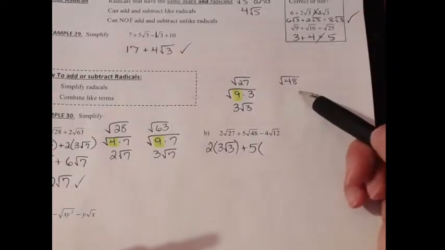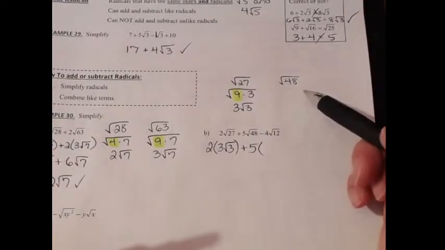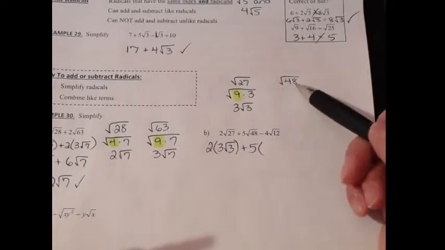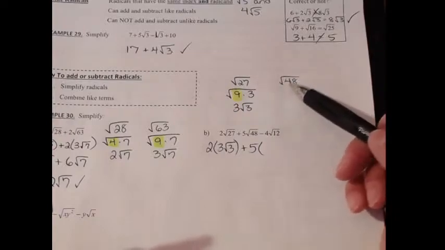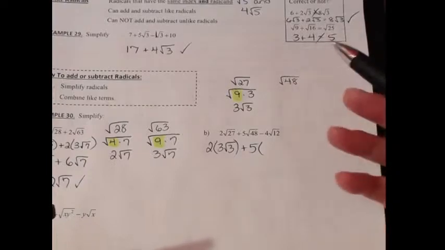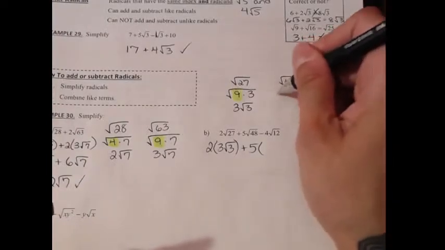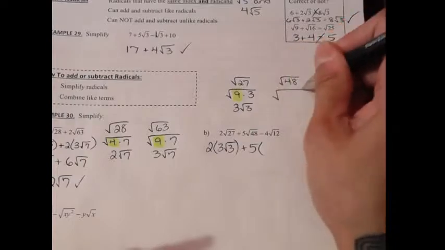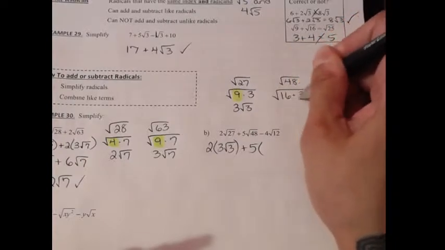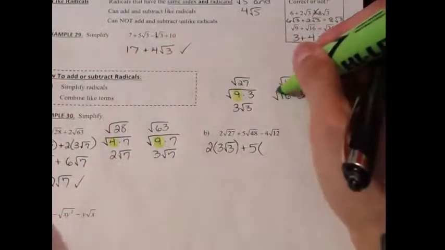We've evaluated square root of 48 already on our previous pages in this unit. We know that 16 goes into 48. So some of these common ones, it's going to be really helpful for you to commit to memory what those largest perfect square factors are. So this is going to be 16 times 3. 16 is our perfect square.